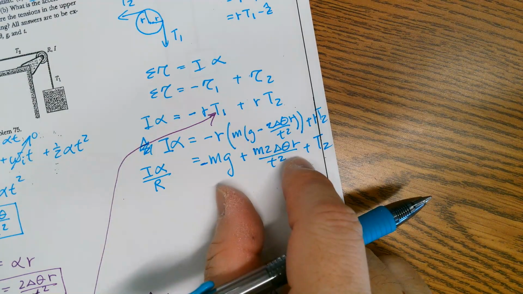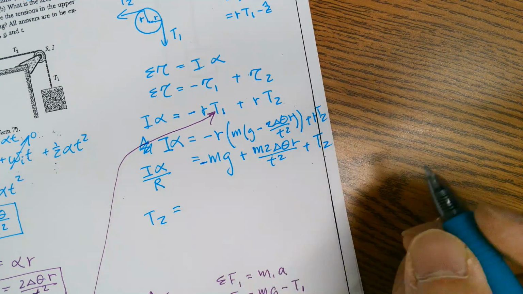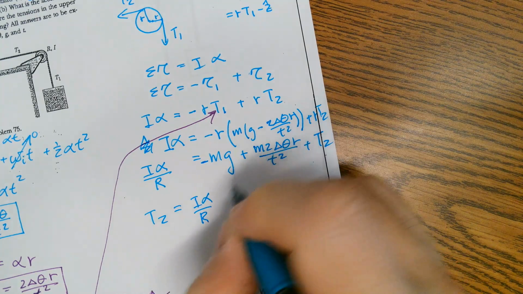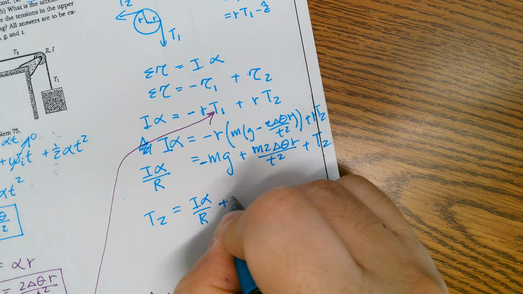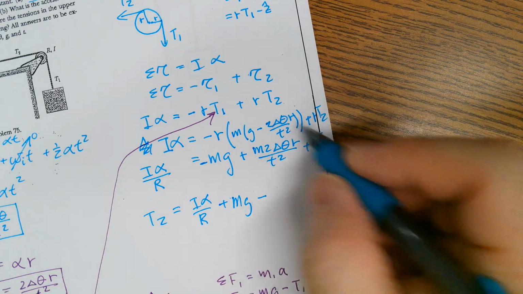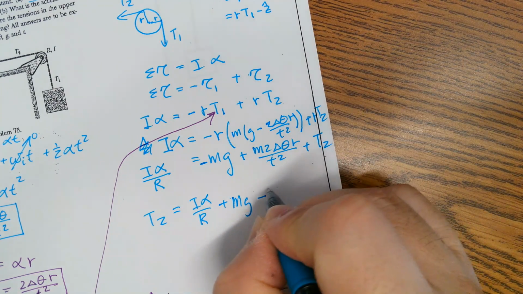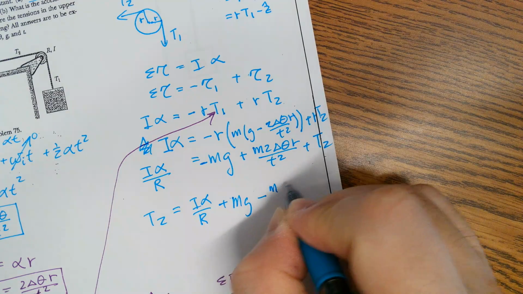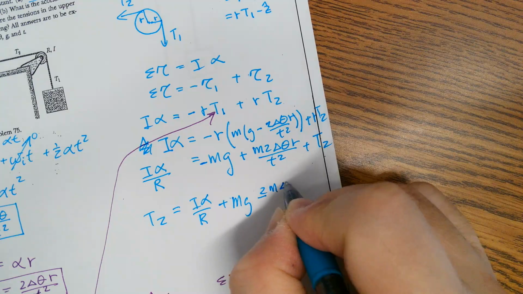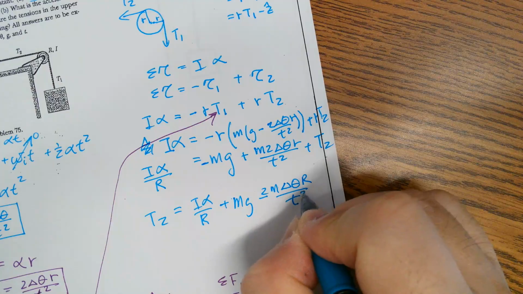So if I bring all this to the other side, my T2 basically becomes I alpha over R plus mg minus all this mess right here, M times 2 delta theta R over t squared.